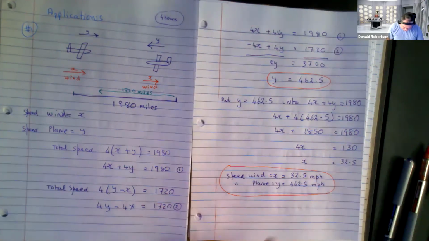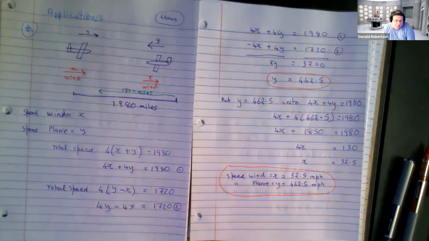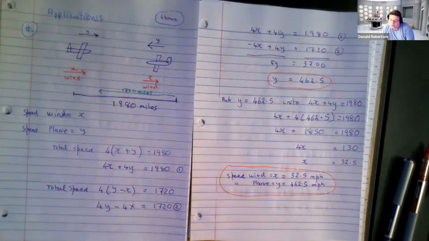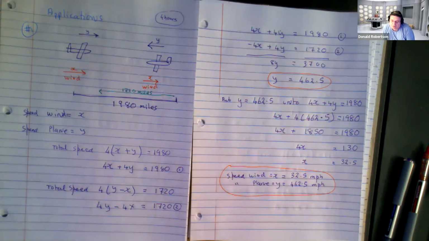Normally what you do at the end of this situation is you look at the numbers and you put a bit of common sense. Does a plane going at 460 miles per hour seem reasonable and the wind being 32? Yes. If for some reason I switched places here and I thought the wind was blowing at 462 miles an hour and the plane, if there was no wind at all, would be going 32 miles an hour, those numbers wouldn't make sense.